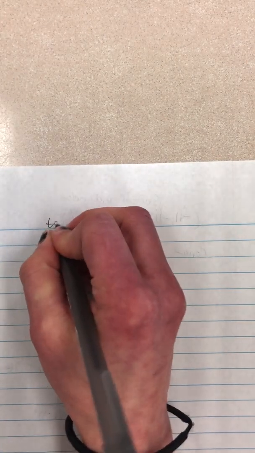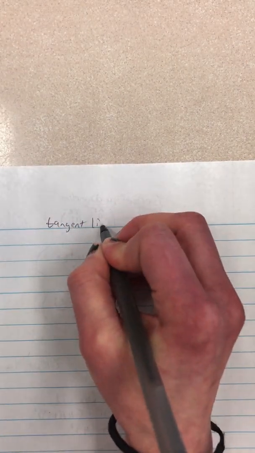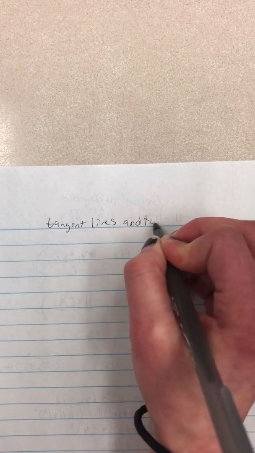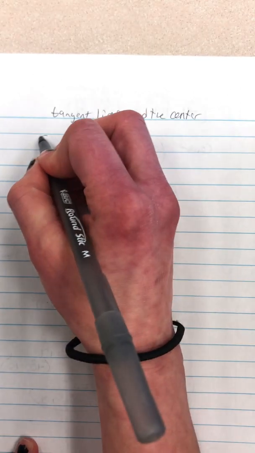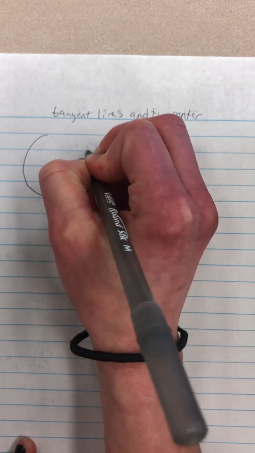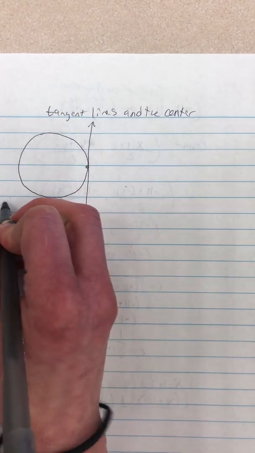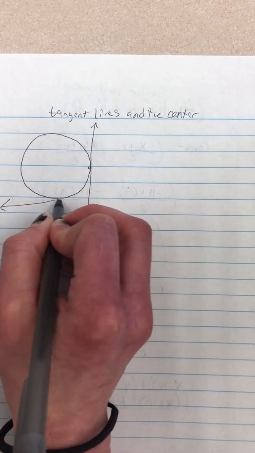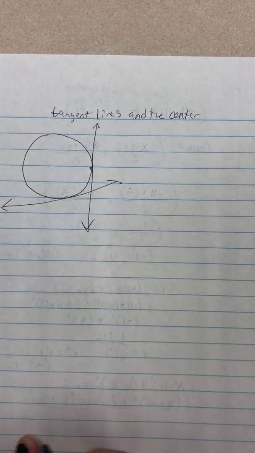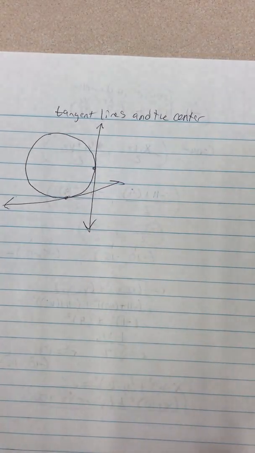Now we're going to talk about tangent lines and the center. Now these ones are a little bit easier. Remember, tangent lines are lines that lie on the edge of the circle and they only cross at one point. Kind of like this, they only cross at one point, or it could be kind of like this, crossing at that point. Now, for today's purposes, we're only going to have x equals and y equals.